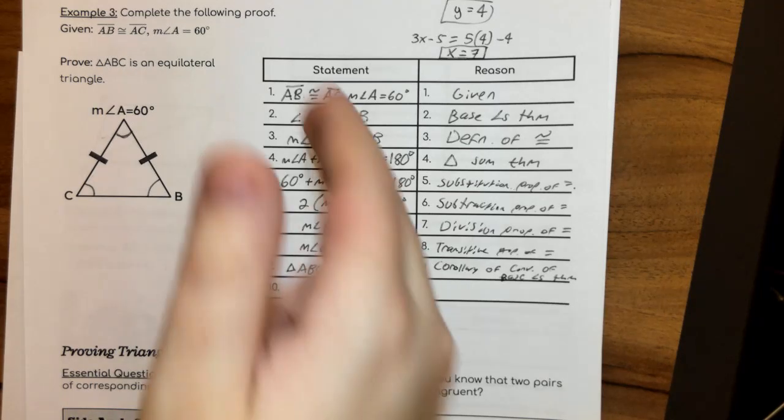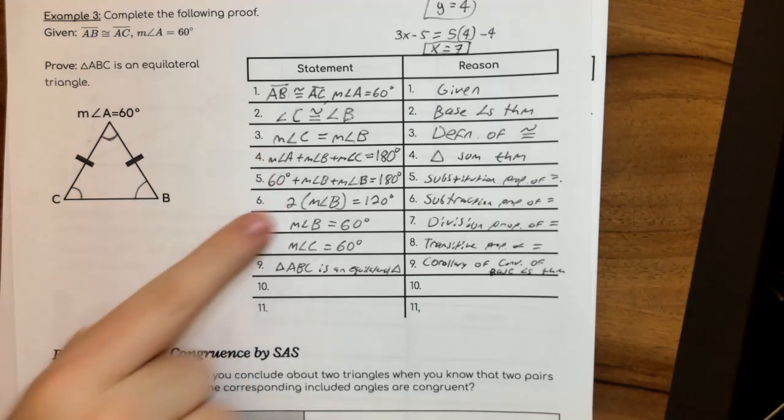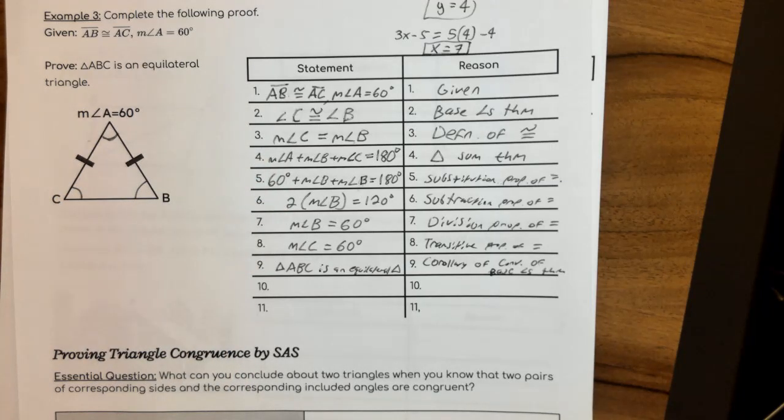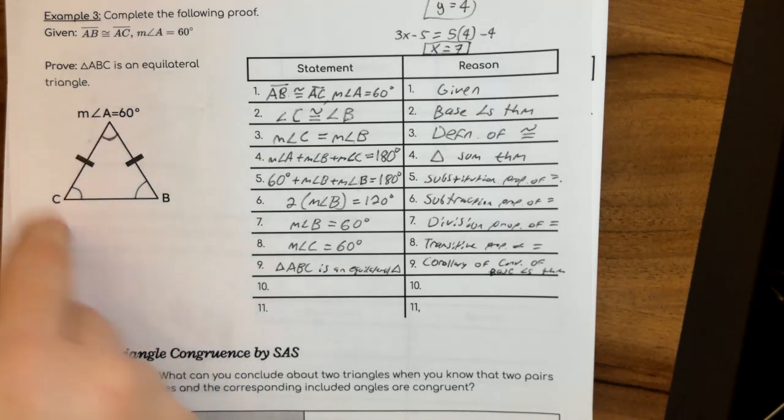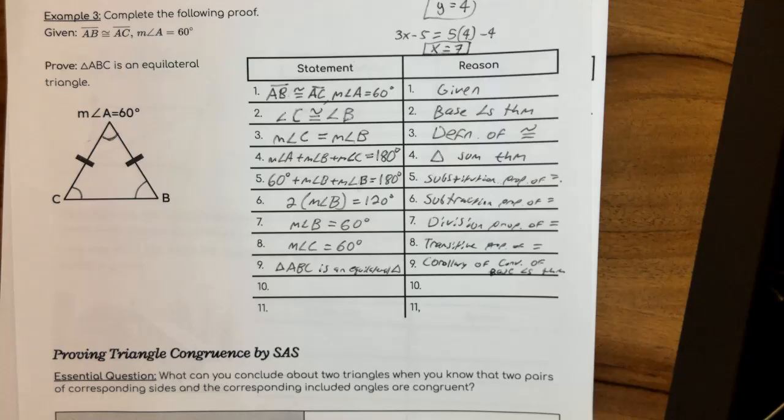That is why we have such a long proof here. It's because of all these in-between steps. But the proof itself just wanted us to show that all the angles are the same. Very nice.